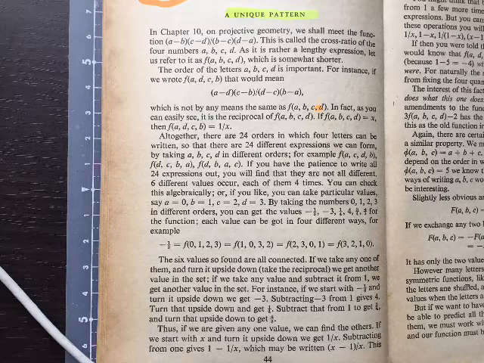Altogether, there are 24 orders in which 4 letters can be written, so that there are 24 different expressions we can form by taking a, b, c, d in different orders. For example, f(a, c, d, b), f(d, c, b, a), f(d, b, a, c). If you have the patience to write all 24 expressions out, you will find that they are not all different. Six different values occur, each of them 4 times.